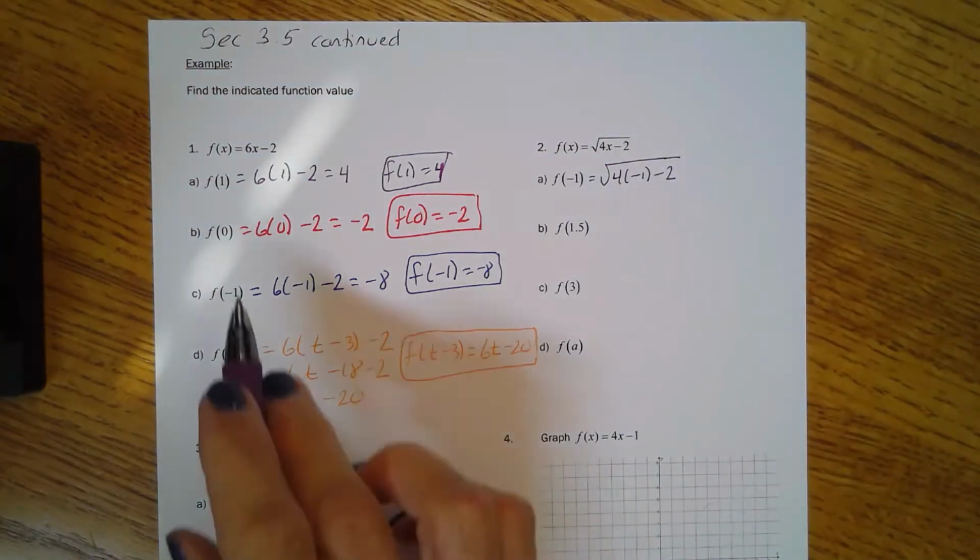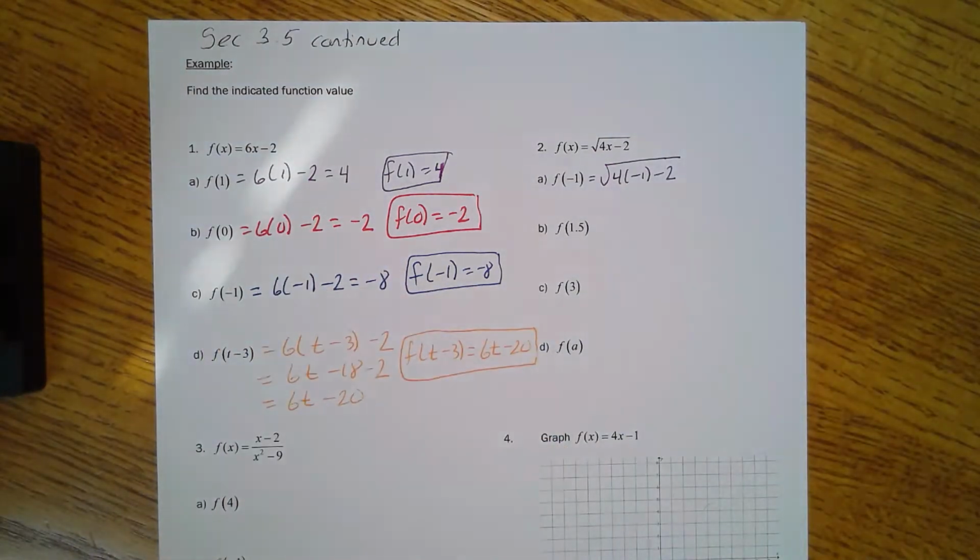Have you noticed that I've been using parentheses when I substitute? Please do so. Don't just plug it in without any type of parentheses. You want to have parentheses because sometimes you might have to raise it to a power or have multiplication inside and so forth. So make sure you're using parentheses.